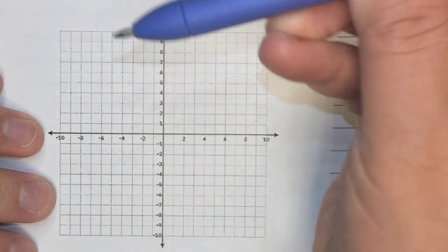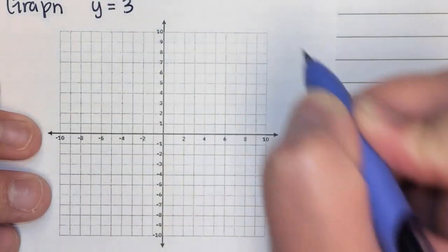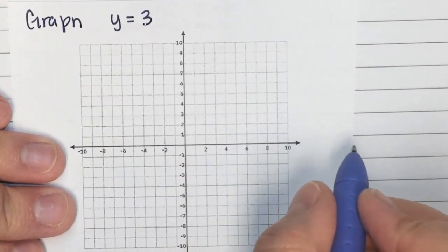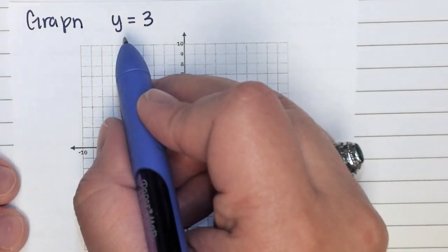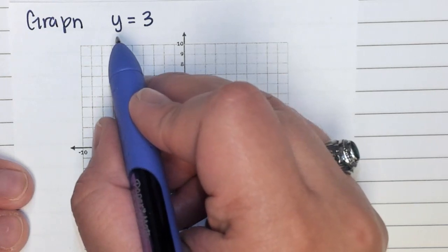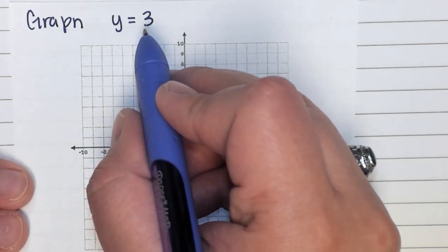this first one, graph y equals 3. Graph y equals 3. Y equals. Is that going to be a horizontal line or vertical? Horizontal.